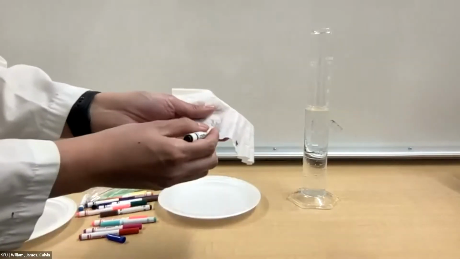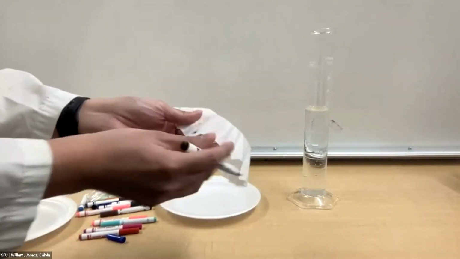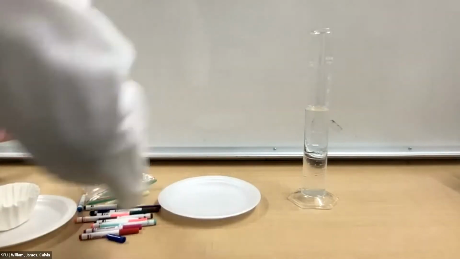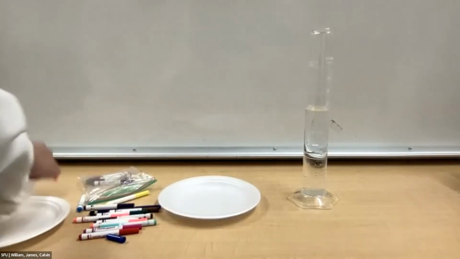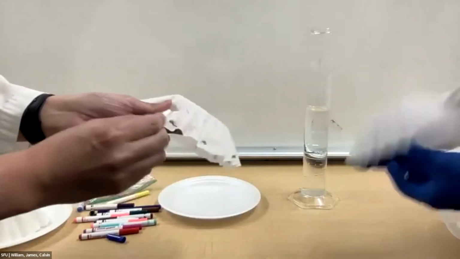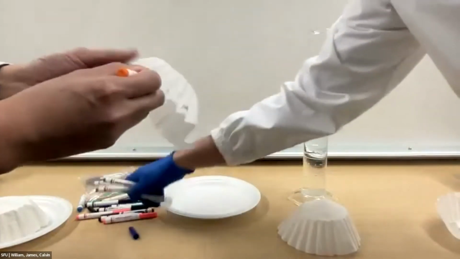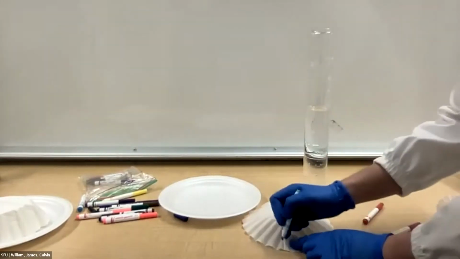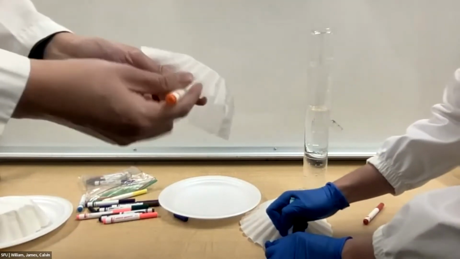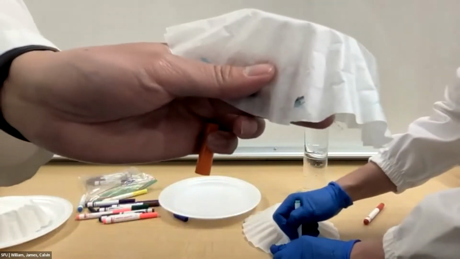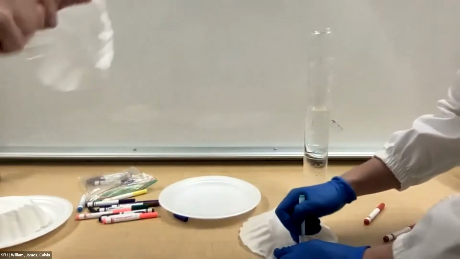So right now I have black and blue on top of each other. Okay, so I'm going to go ahead and do a few more here. Maybe Calvin, if you want to do another one, we can show you what different combinations of colors we can make. Okay, so let's go ahead and add some more. Okay, so just on the same spot, as you can see. Okay, so we got different colors all on the same spot.